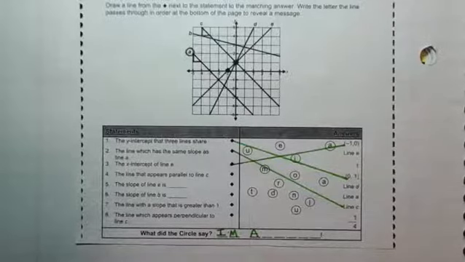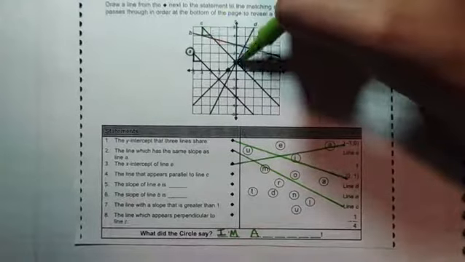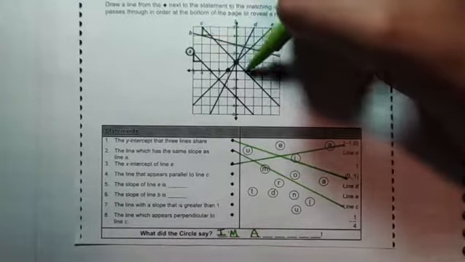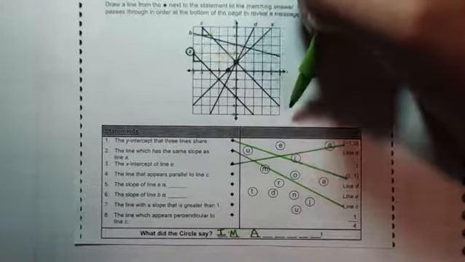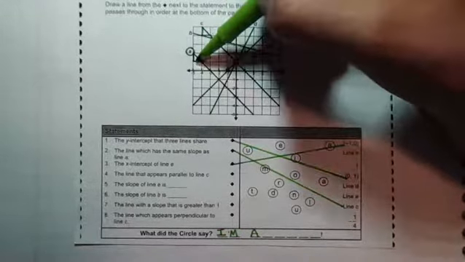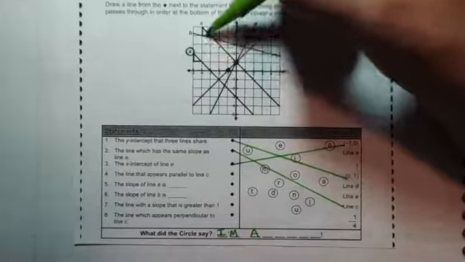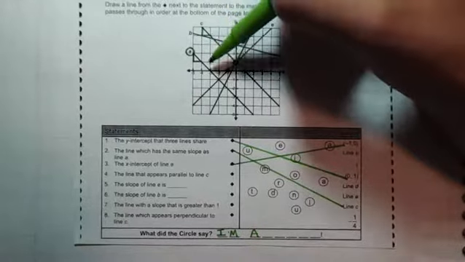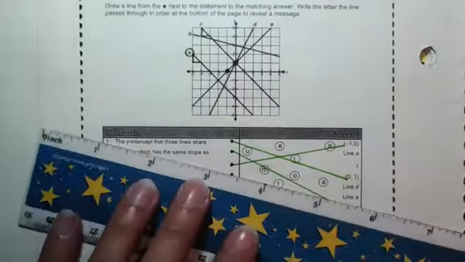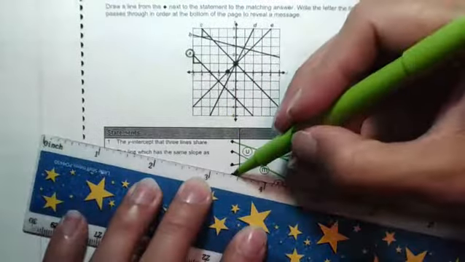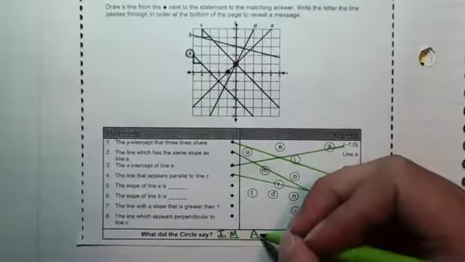Number 4, the line that appears parallel to line C. So line C is here. It's a negative slope, so I know that something that's parallel also has to be negative, and we actually found that line A and C have the same slope, which makes them parallel to each other. So the line that appears to be parallel to line C would be line A, which goes through R.